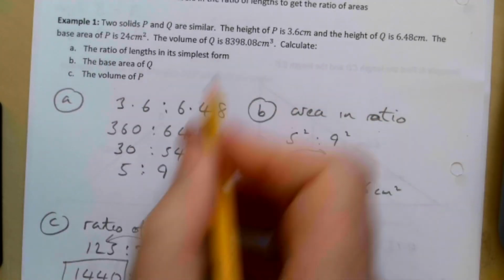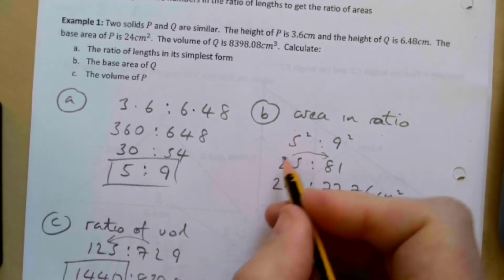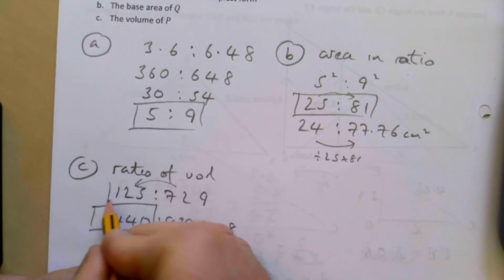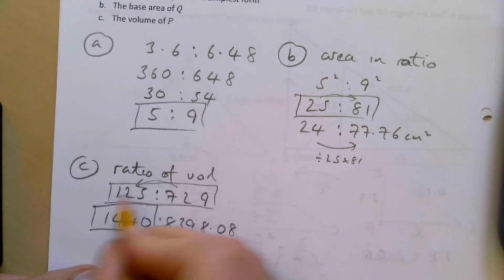If the lengths are in the ratio 5 to 9, it means the areas are in the ratio 25 to 81, and the volumes are in the ratio 5 cubed to 9 cubed, which is 125 to 729.